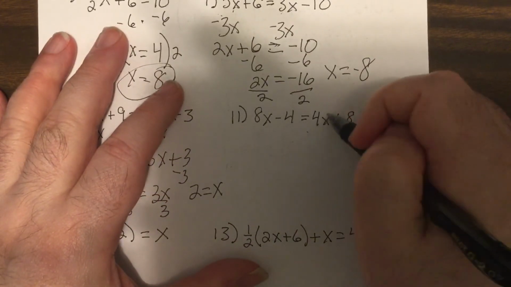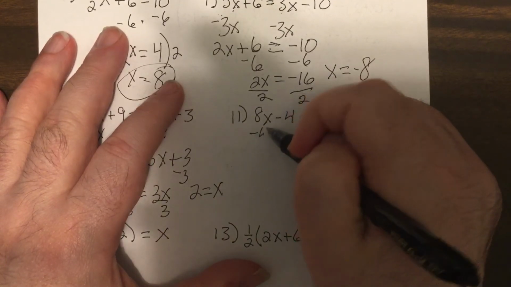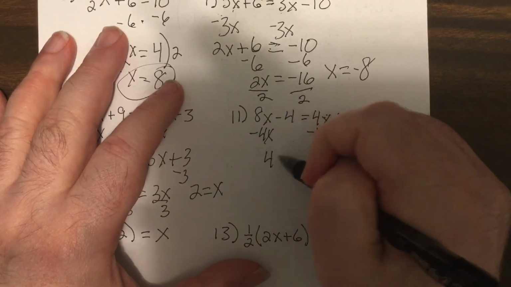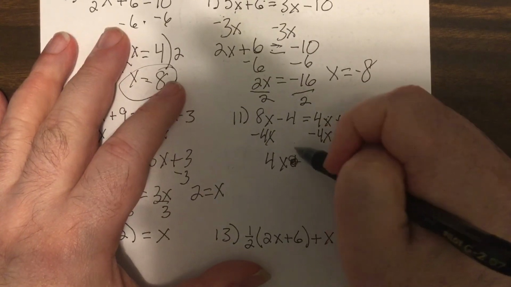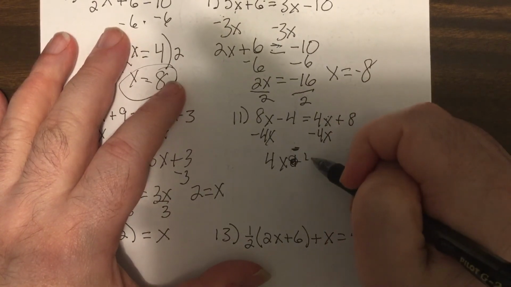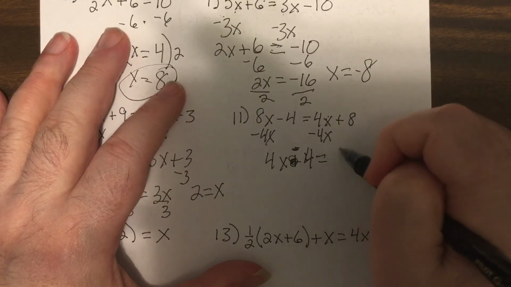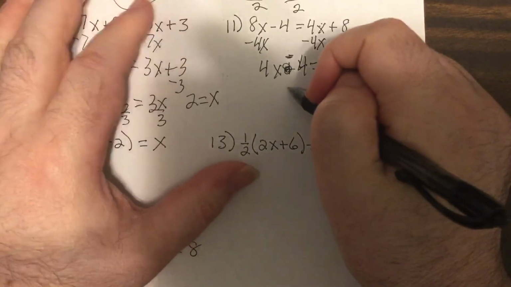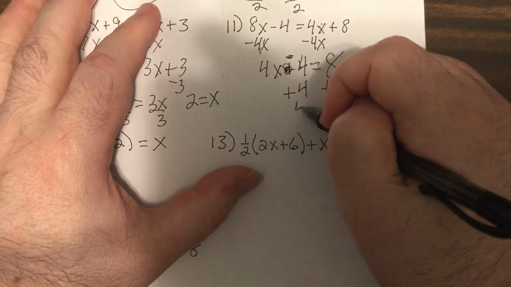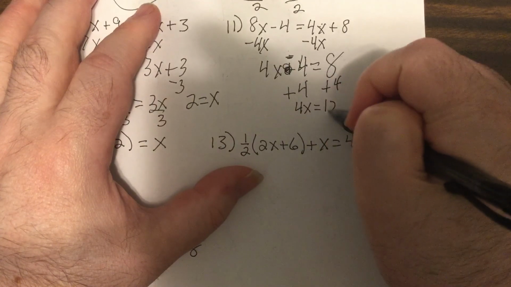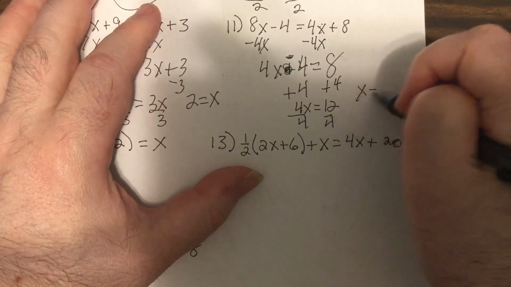This one, again, I like to do the smaller one. Minus 4x, so we get 4x plus 4. Oh, that's a minus. That is my bad. I got to clean my glasses. Sorry about that. 4x minus 4 equals 8. So now I'm going to add 4. So 4x equals 12. Divide by 4. X equals 3.